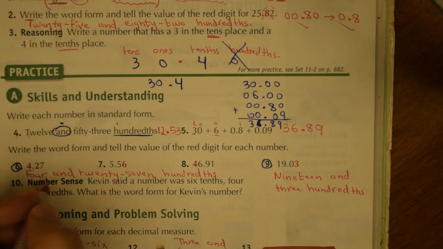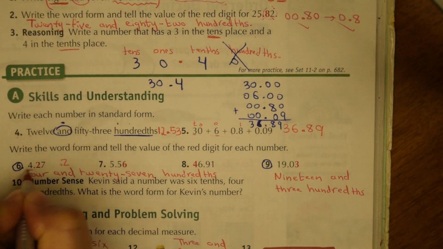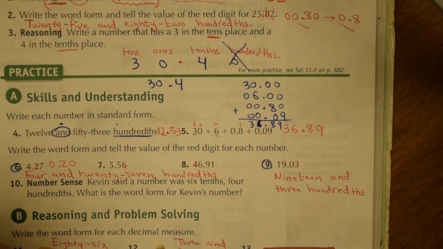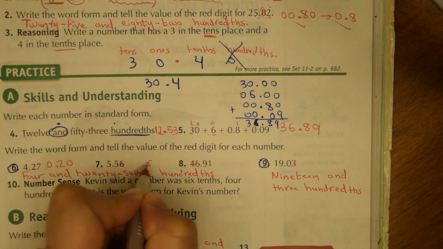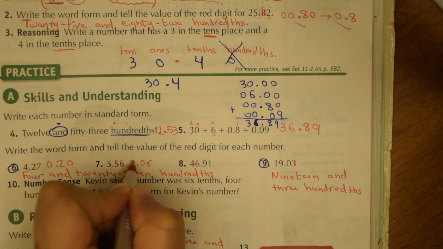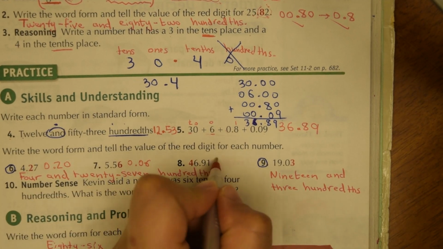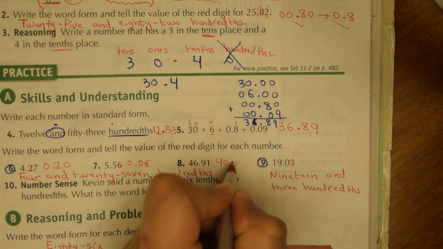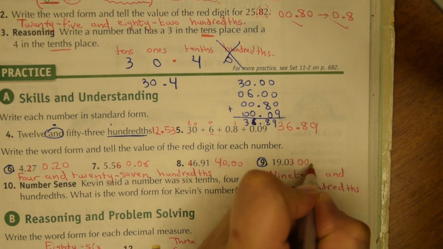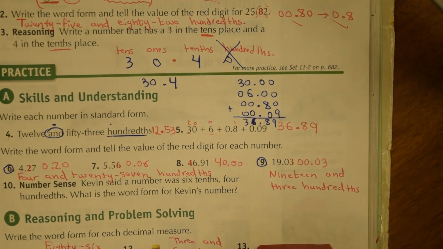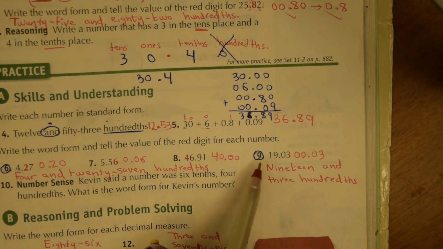We will put the 2 and we will put all the other numbers 0. Here, what's the value of this number? I will put the 4, then all the other numbers 0 here, and here I will put 0.03.